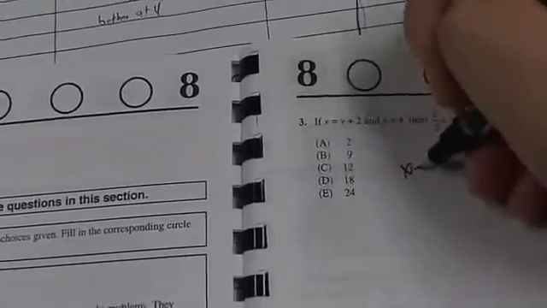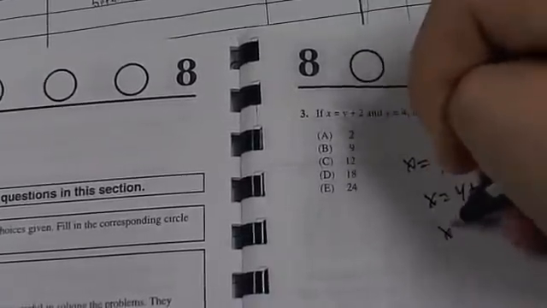Alright, number 3. If x is equal to y plus 2 and y is equal to 4, then 3 halves x is equal to what? Alright, so plug in. So x is equal to y plus 2. Y is 4, so x is equal to 4 plus 2. So x is equal to 6. Now you plug it into here.